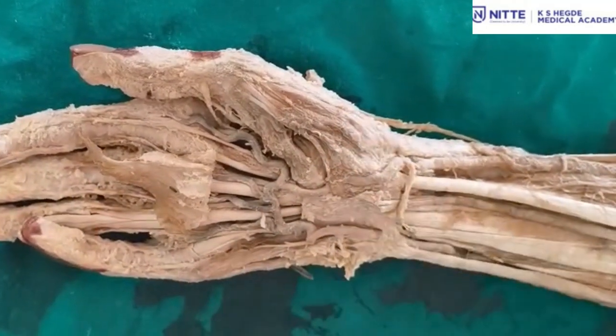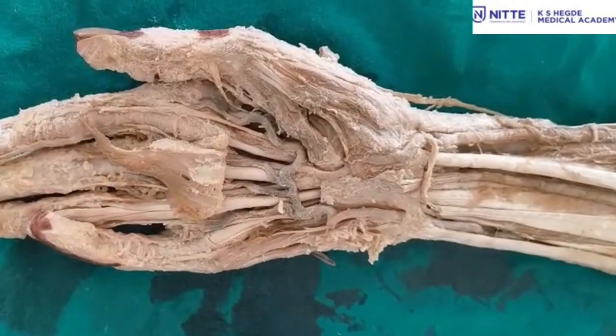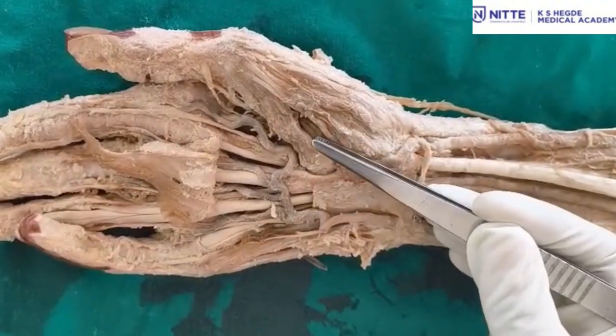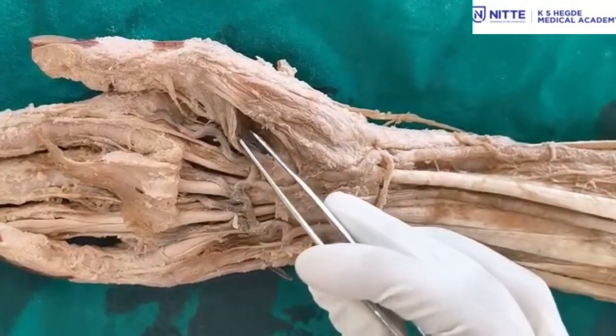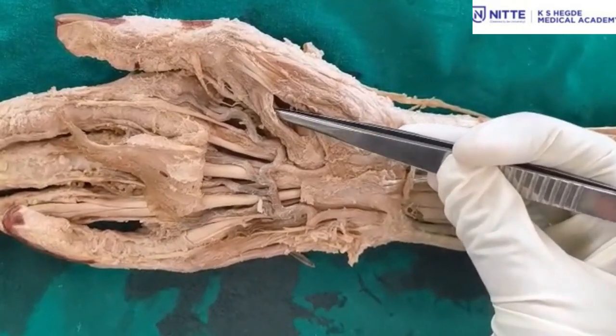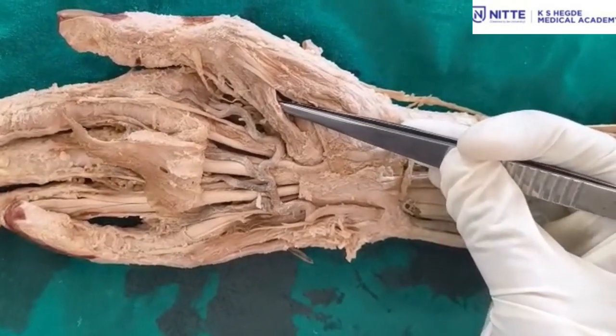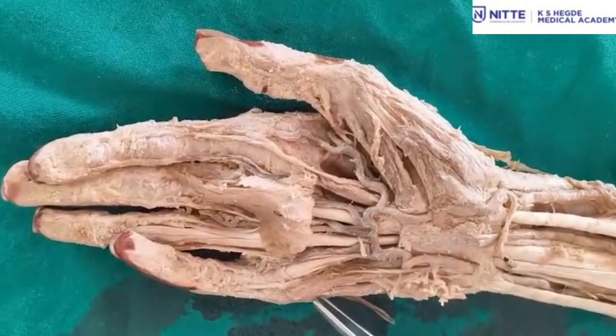Nerve supply of the thenar muscles. It is derived from the recurrent branch of the median nerve. The only exception is the deep fibers of flexor pollicis brevis, which is supplied by the deep branch of the ulnar nerve. Next is the hypothenar muscles.